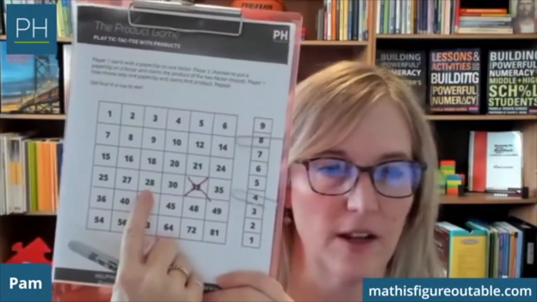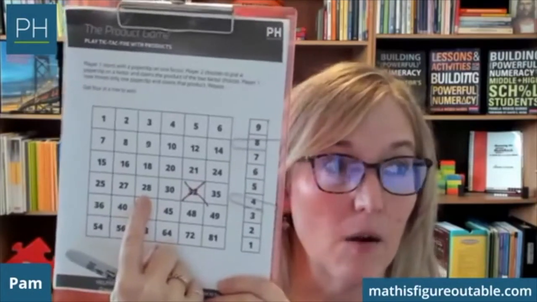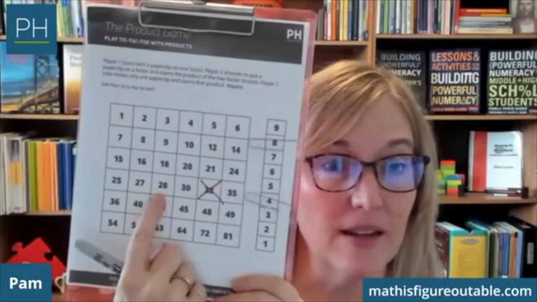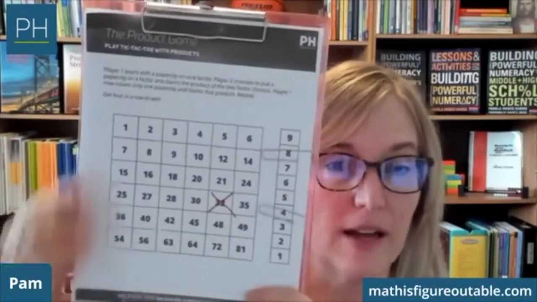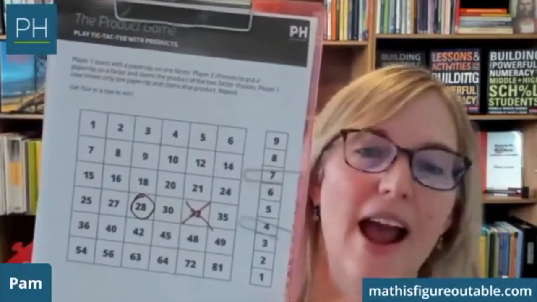Could I get the 28? Well, bam, right? Is that 7 times 4? So could that second player then say, I'm going to move this paperclip from 8 to 7. And so then the second player gets to put an O or whatever, however you're playing the game, on the 28. And it's back to the first player.